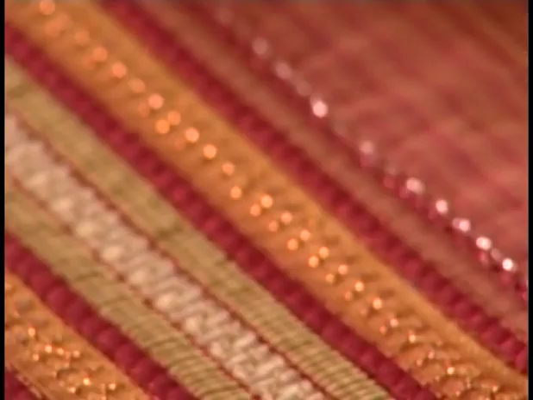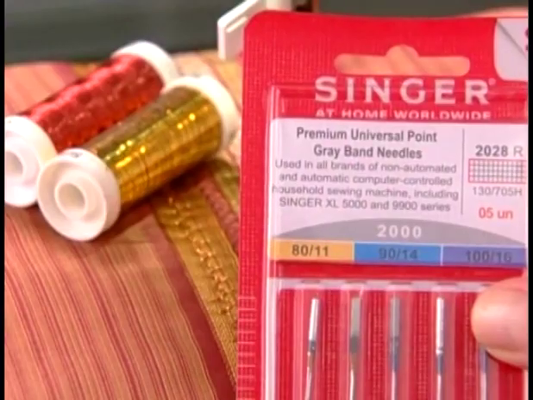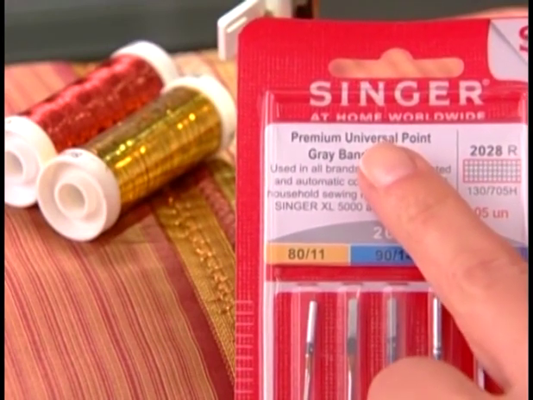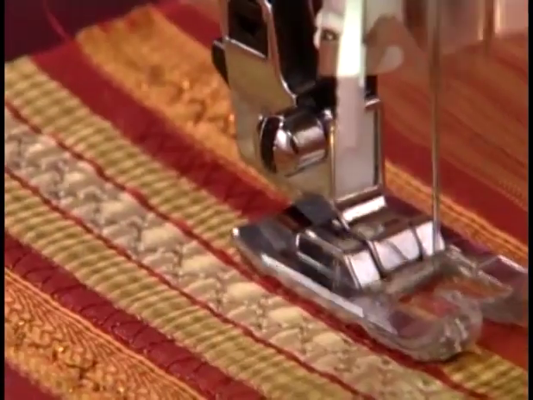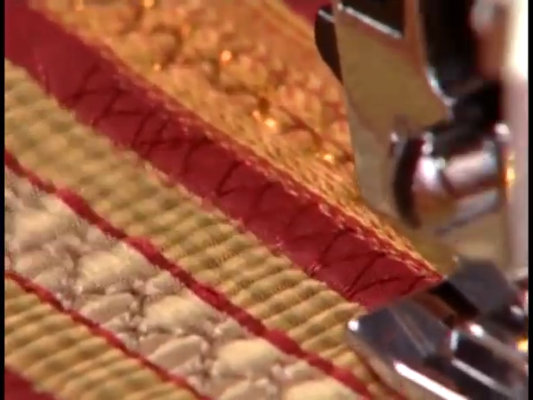Metallic threads provide a beautiful decorative embellishment. For best results, use a Singer Style 2000 universal needle. Although these are average size needles, the eye is larger to accommodate the metallic thread. This will help keep the thread from shredding while sewing.